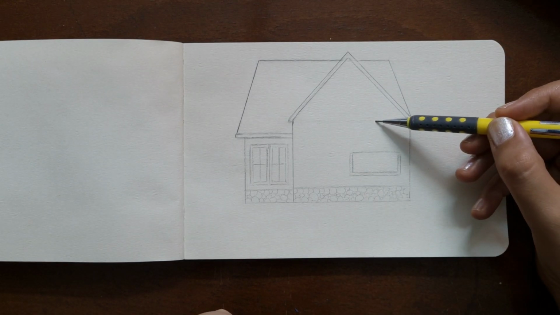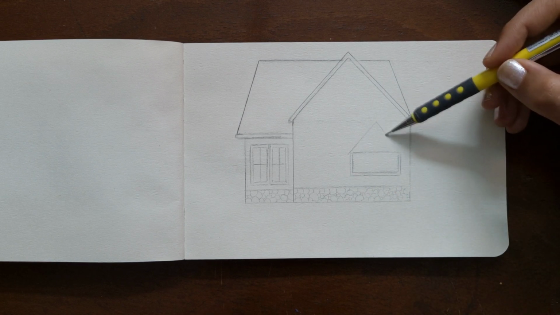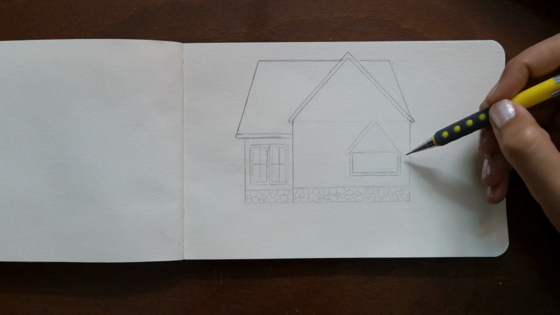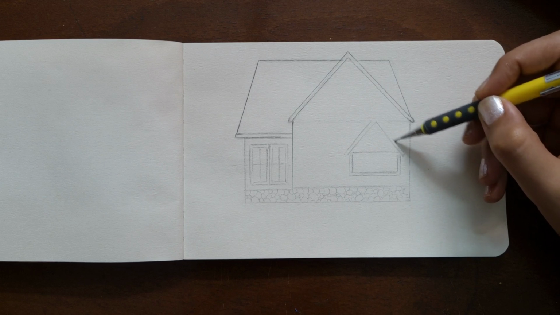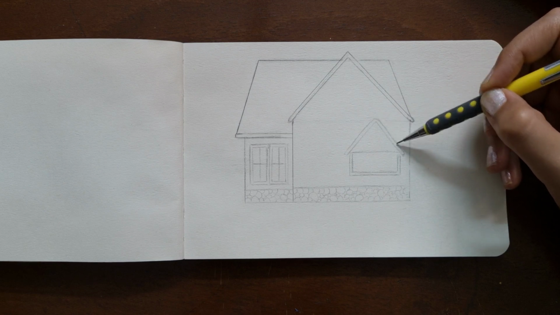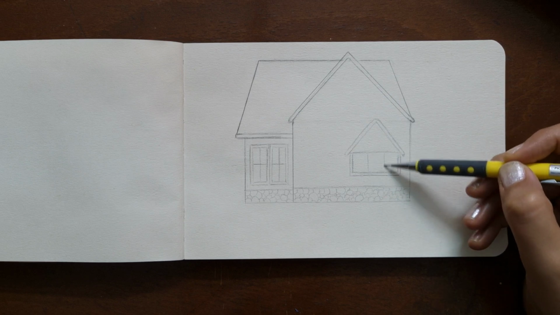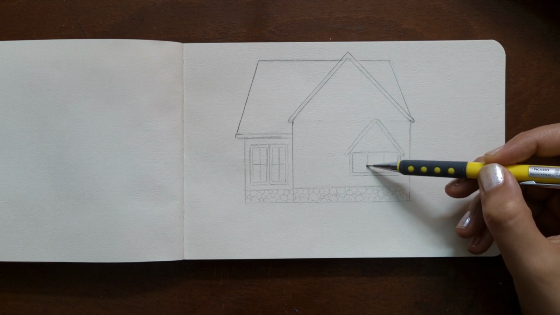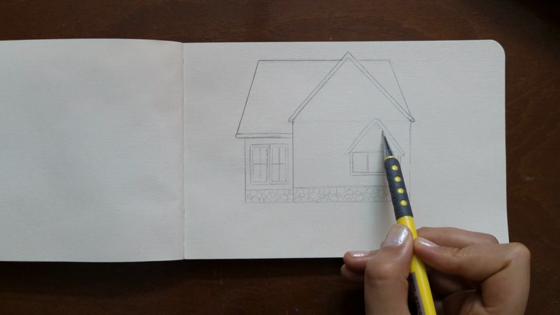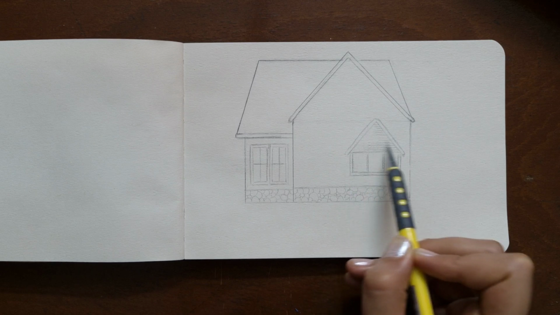Next, I'd like to draw something like a canopy or awning for this window. So I'm drawing a small triangular shape on top of the window to make it look like a little canopy. Now it's time to add even more details. I'm dividing the windows into three sections as if there are three separated panes of glass. I'm also adding some horizontal lines as a pattern to give this canopy some visual interest. I'm doing this simply by using hatching techniques.